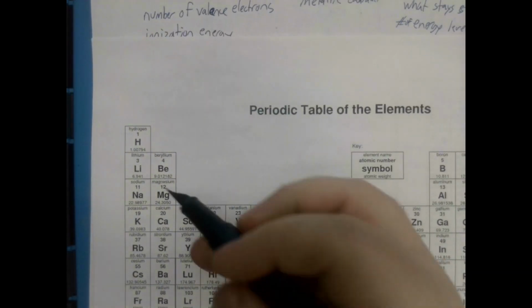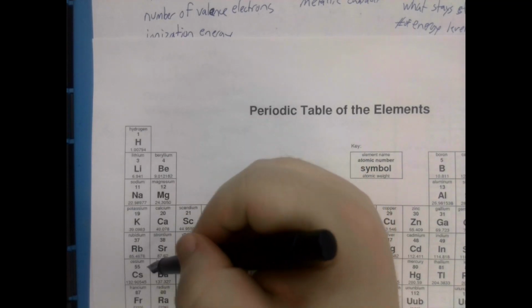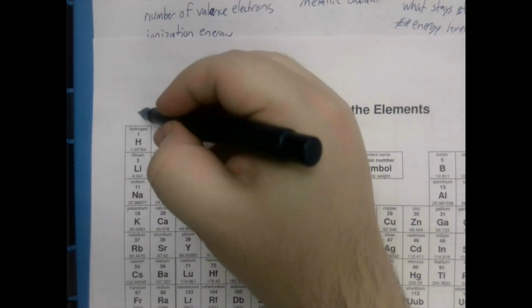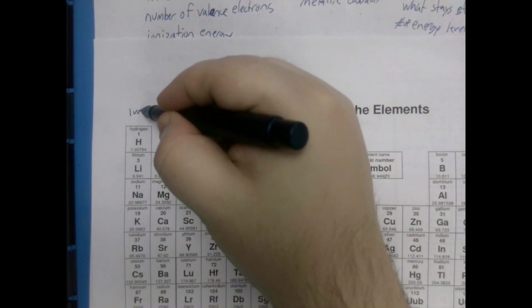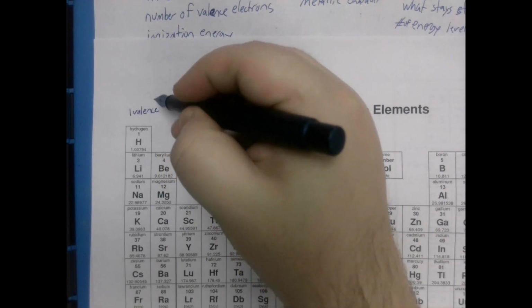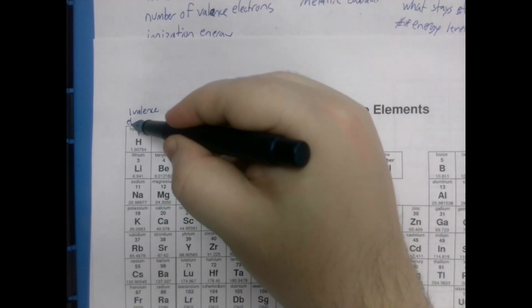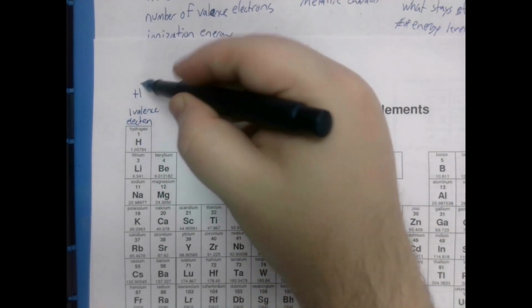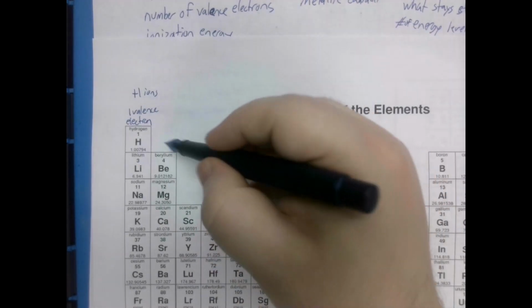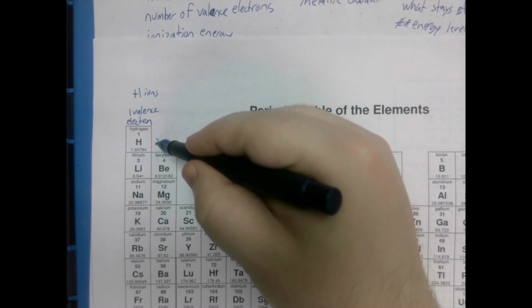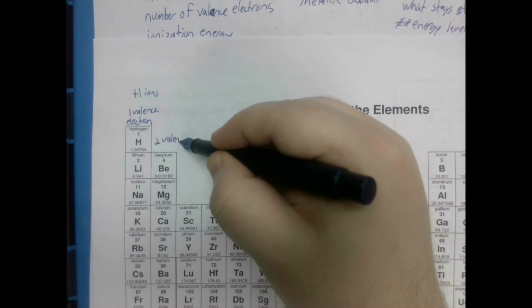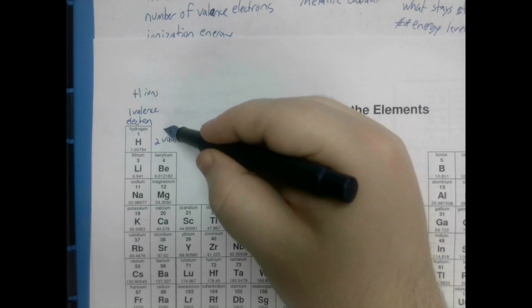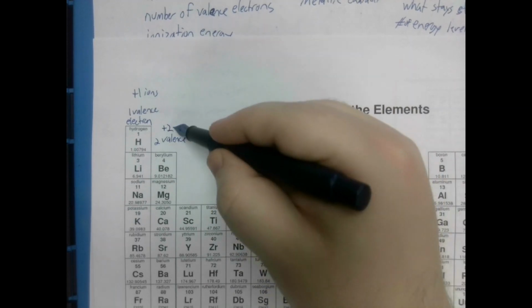So looking at the periodic table, everything in this column has one valence electron, and they form +1 ions. Everything in this one has two valence electrons, and they form +2 ions.